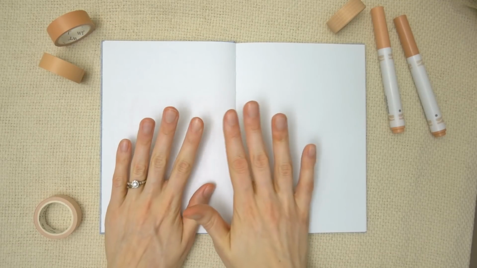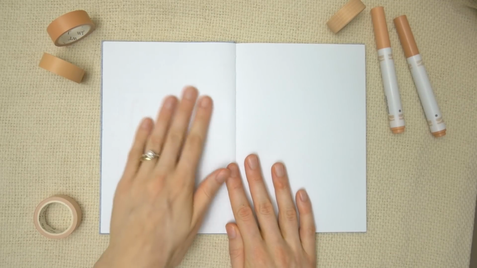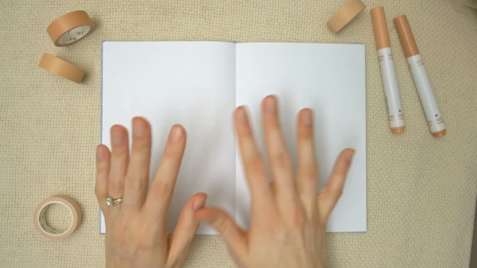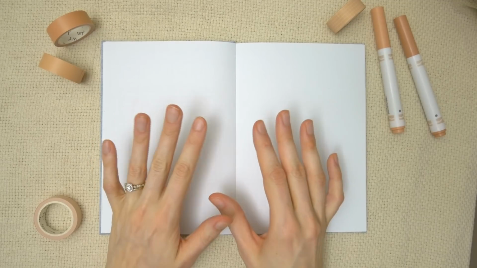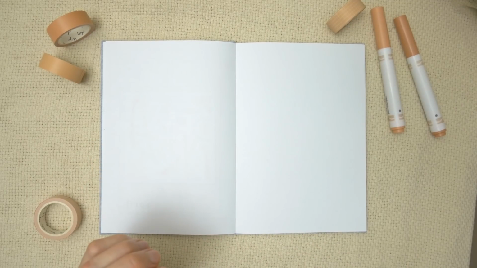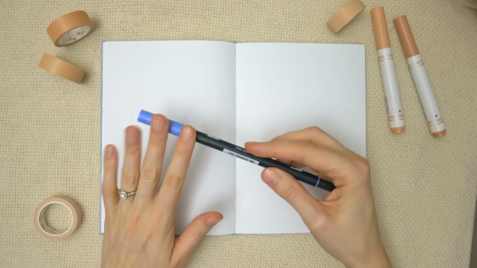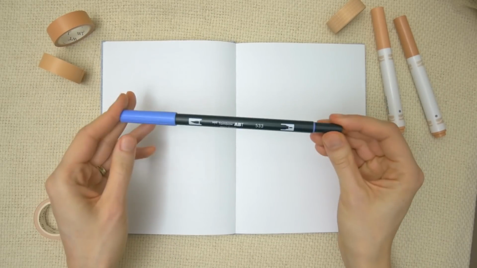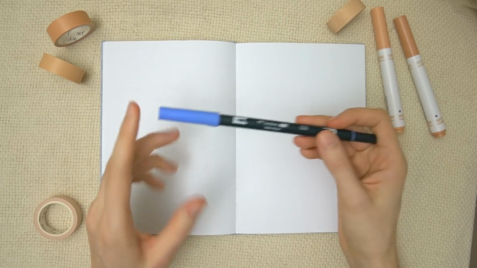All right, so for the first April theme, I'm going to start over on this page with kind of our pastel-ish theme, and this one is going to be seahorses. So I'm going to start off actually by writing the title, April, and I'm just going to use this Tombow marker and do it in calligraphy.